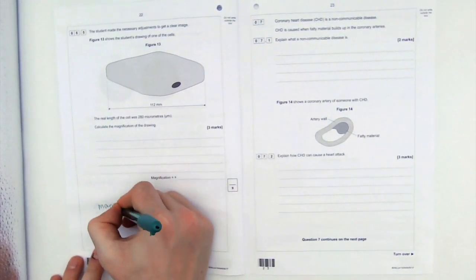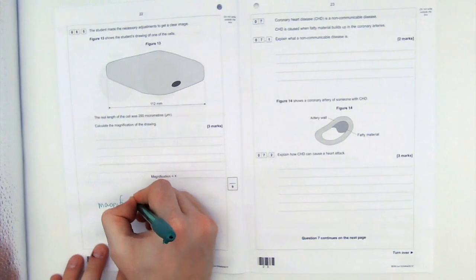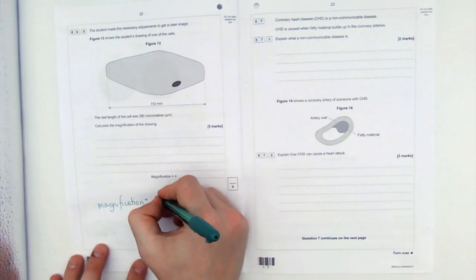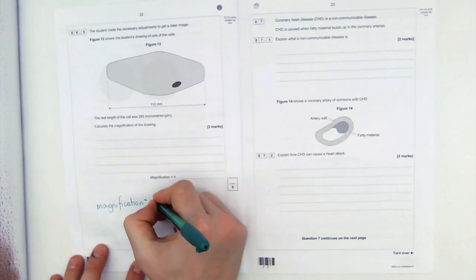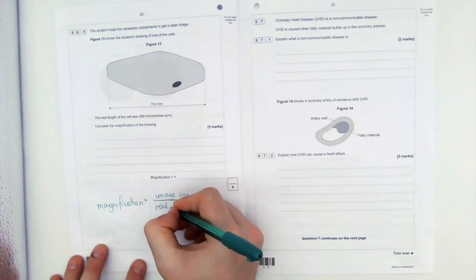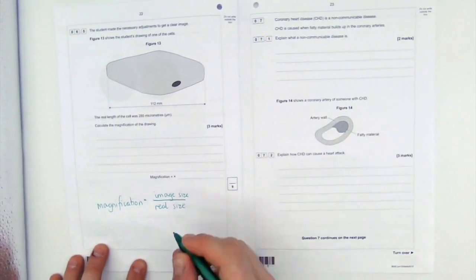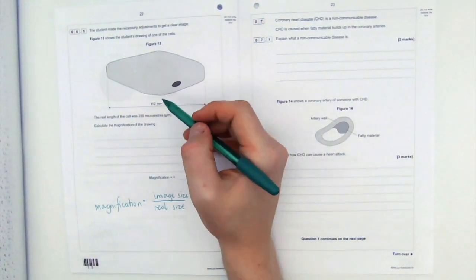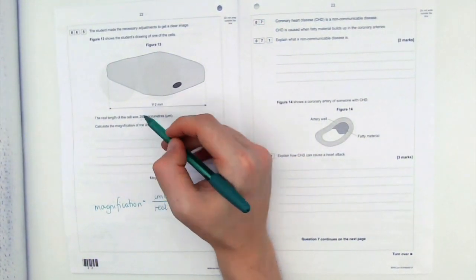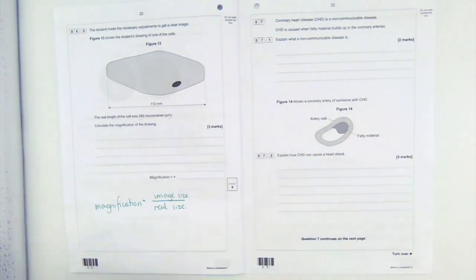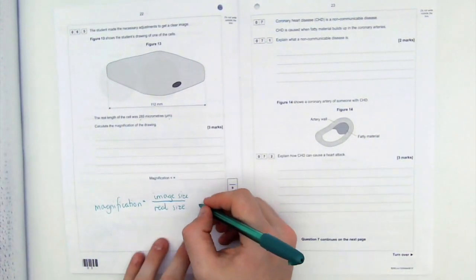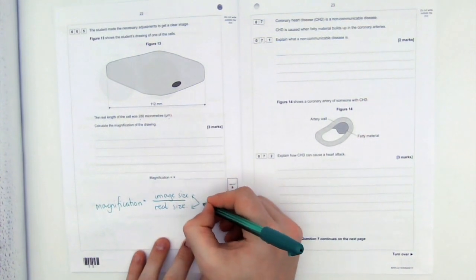So that states that magnification equals image size divided by real size. Okay, so I know the real length is 280 micrometers. That micro is going to be important because this only works if they are in the same units.